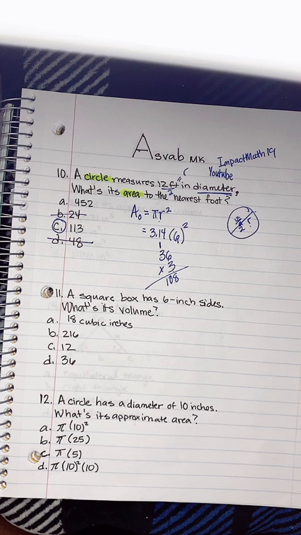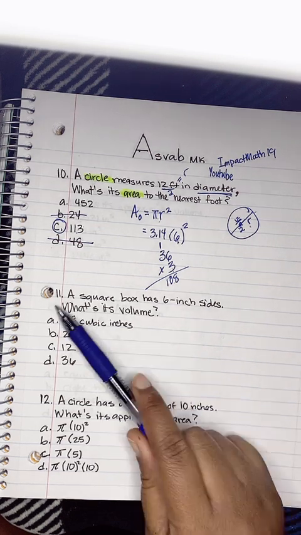All right, let's keep it pushing. Any more? Yeah, you're so welcome. So number 11.